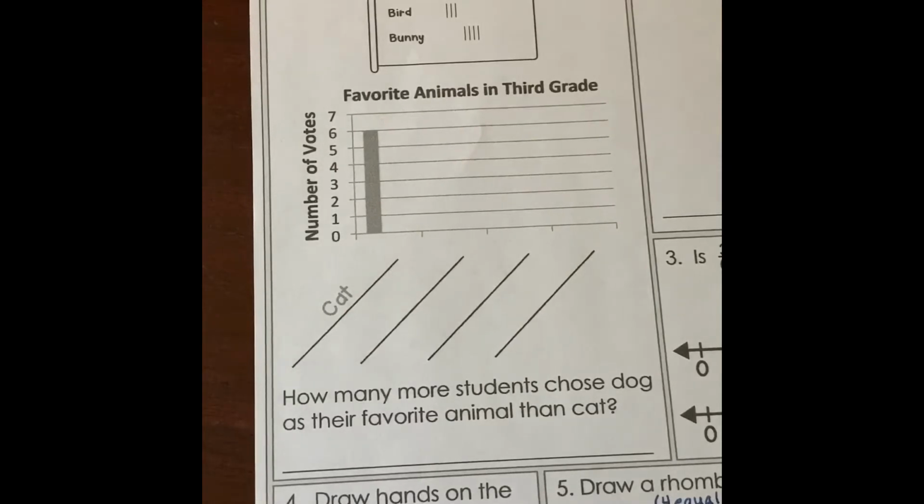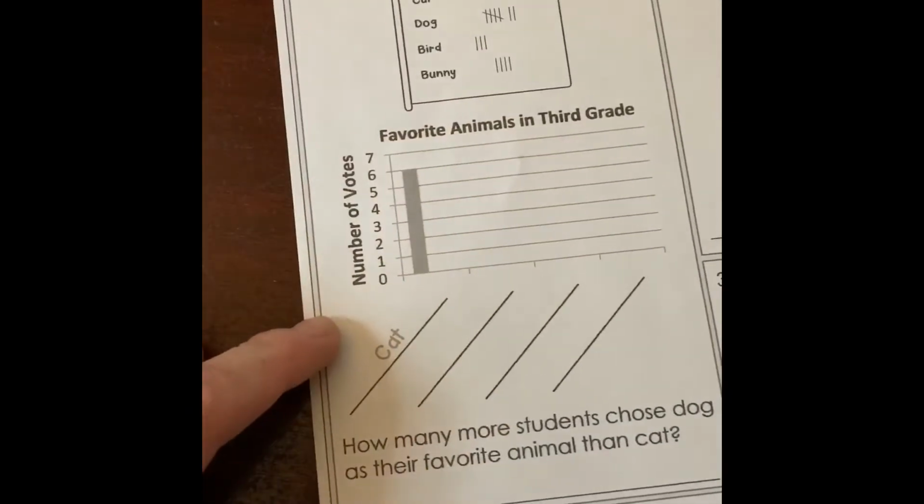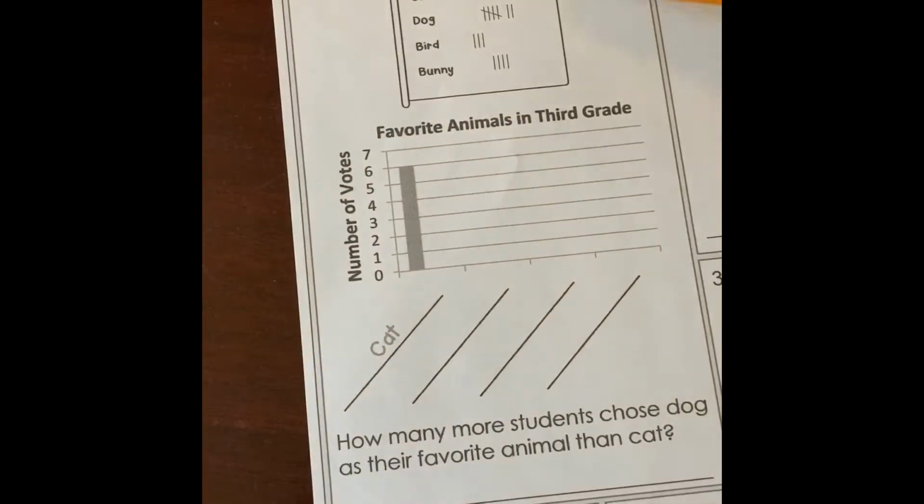We're going to use the data provided to create a graph and answer the questions below for this morning work. Today is March 25th. Oh, looks like I have Billy Bob Buckley's paper, so that's kind of fun. So let's use the data provided to create a graph. We have to create the graph and answer the questions.